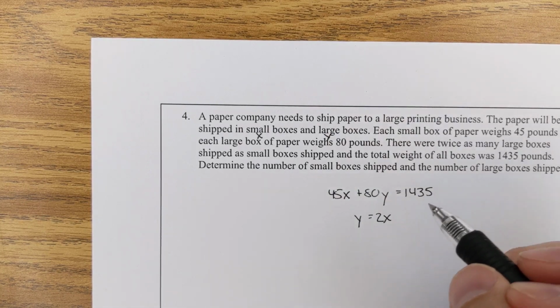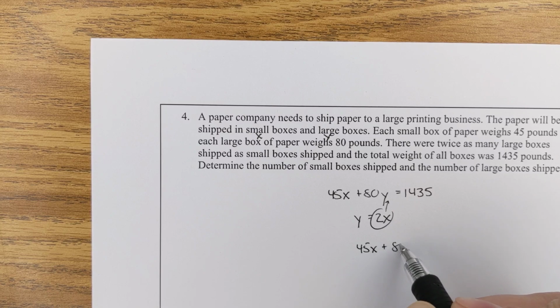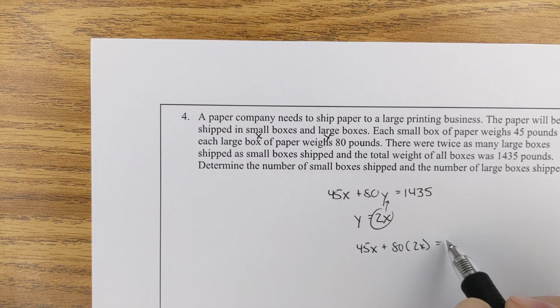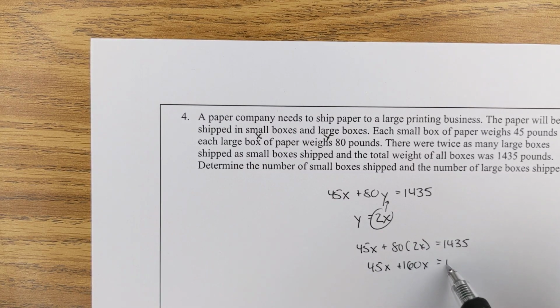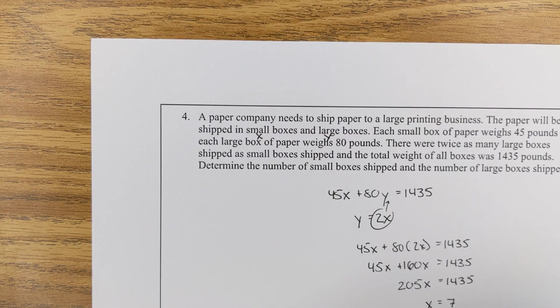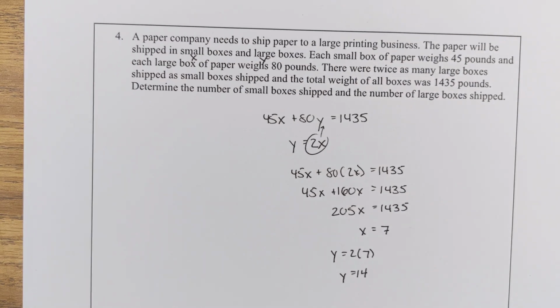So once again, set up for substitution, so I can replace the y. So 45x plus 80 times 2x equals 1435. So 45x plus 160x equals 1435. So 205x, like terms, is 1435. So if we do division, we get 7. So y is 2x, so 2 times 7. So y is 14. Sorry, I went off the screen there.